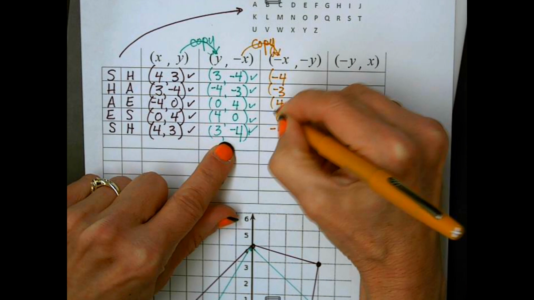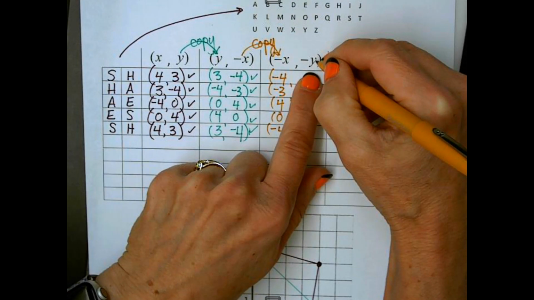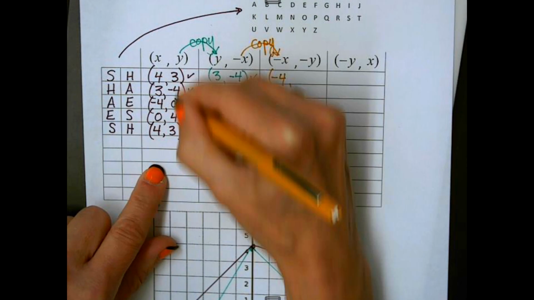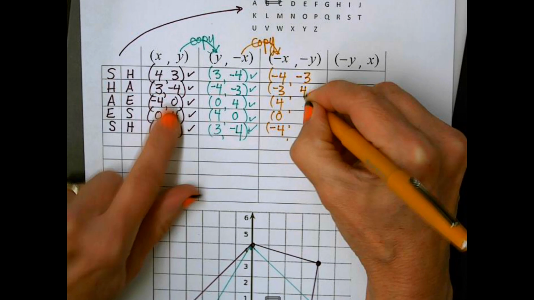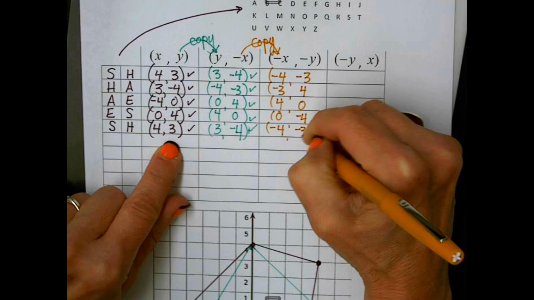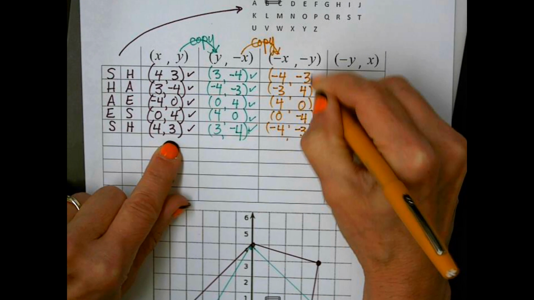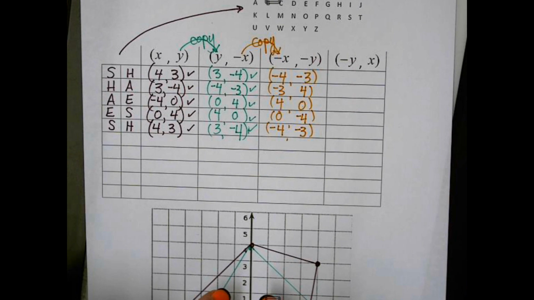This says the opposite of y. I go back here. Here's my y values. I'm going to do opposite signs straight down. And when it's 0, 0 just stays 0. So there's my new ordered pairs. This is going to rotate from your original 180 degrees. All right, let's get to it here.